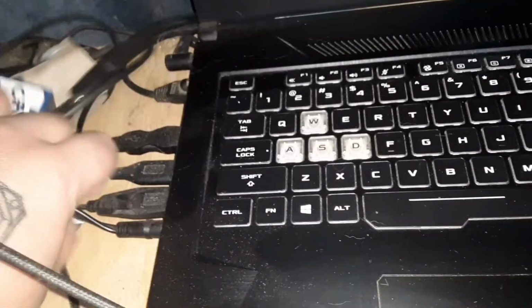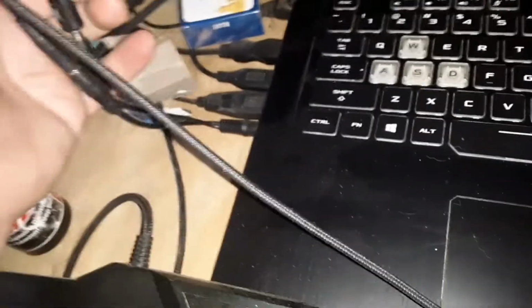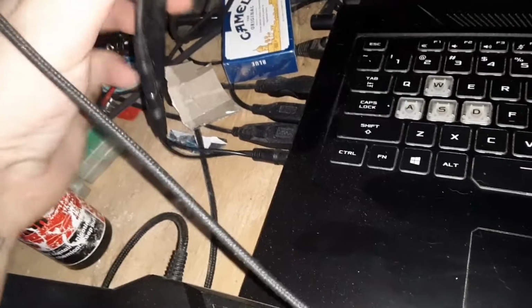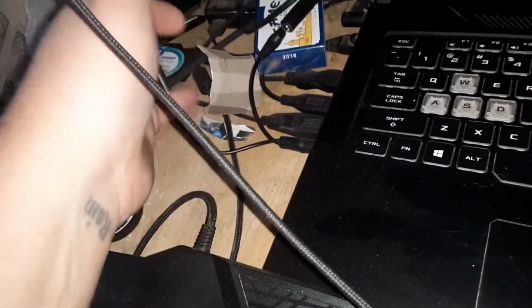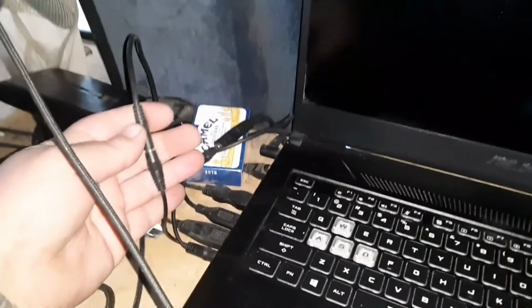My computer has the multi-port, so it's a headphone jack and microphone jack in one. Obviously on the back of a desktop you'd have separate ports, or an external sound card, or a different sound card in your actual computer itself. So this is your headphone jack, which is plugged into channel 2.